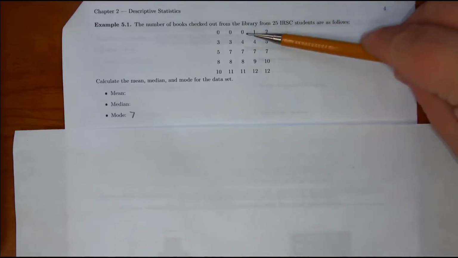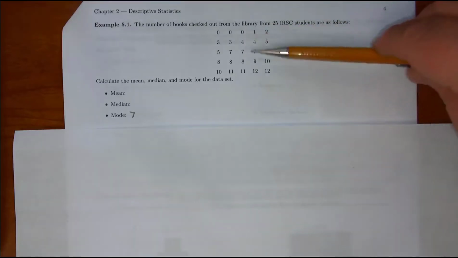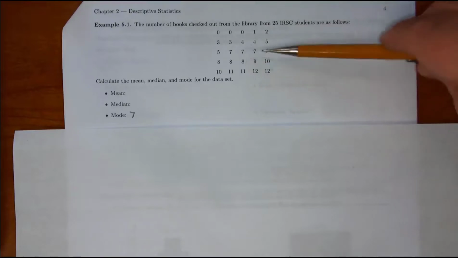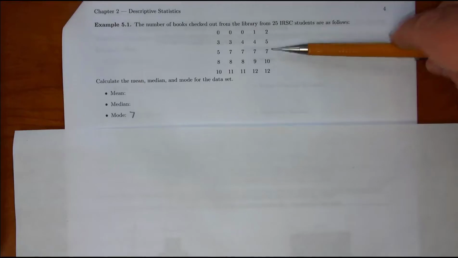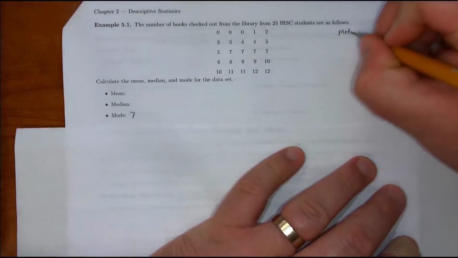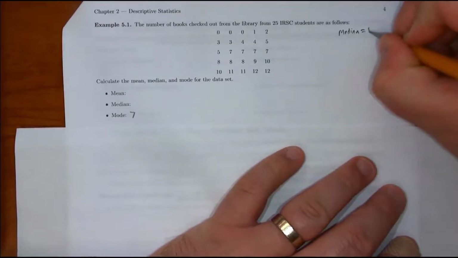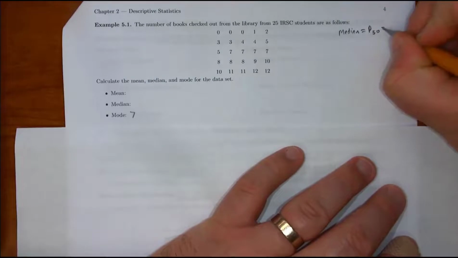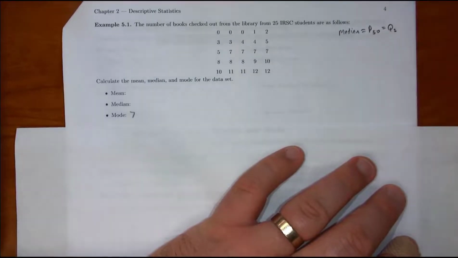Again, like I said earlier, just because an observation gets repeated doesn't automatically mean it's going to be a mode. Here, 0 was repeated 3 times, and 8 was repeated 3 times, but 7 was repeated 4 times, so 7 is the mode. Now, median, that's the 50th percentile, same thing as the second quartile.